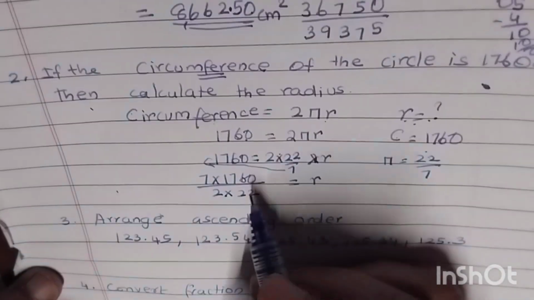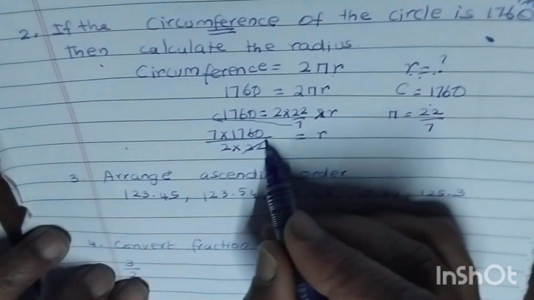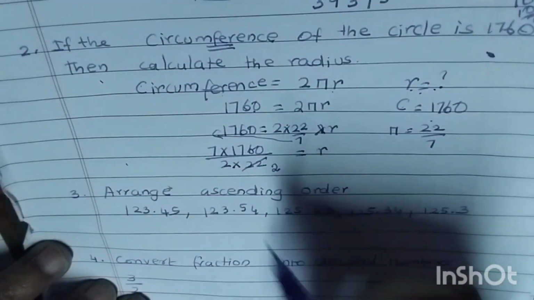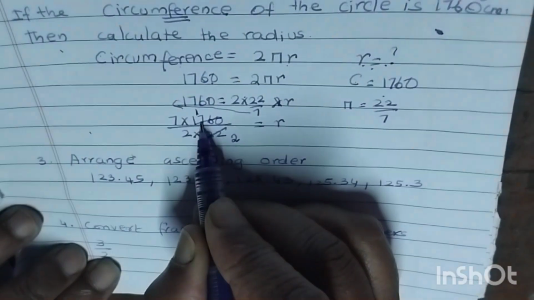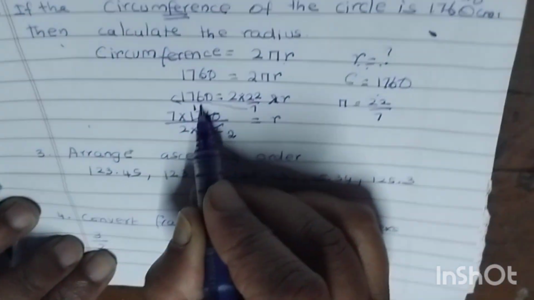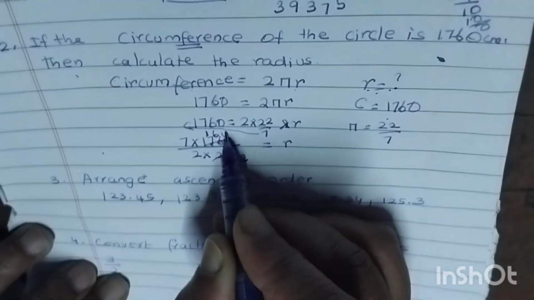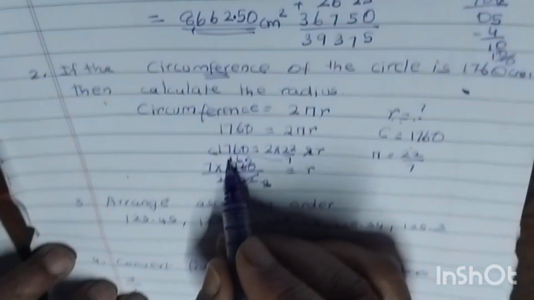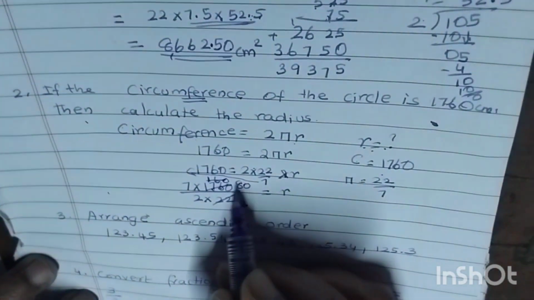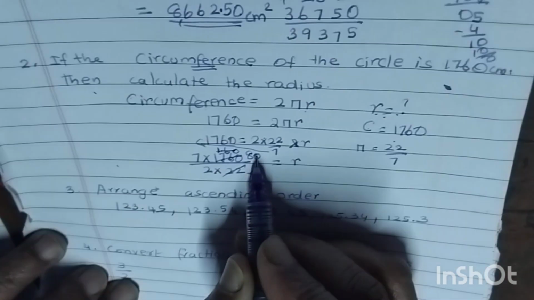Okay children, see, this will go in 11 tables. So 2 11s are 22 and 1 11s are 11. You have 6 remaining here, so 66. So 6 11s are 66, then you have a 0 here. You already have one more 2 here, so we will cancel it again. So this will become 80, that is 8 2s are 16 and you will put 0 here.